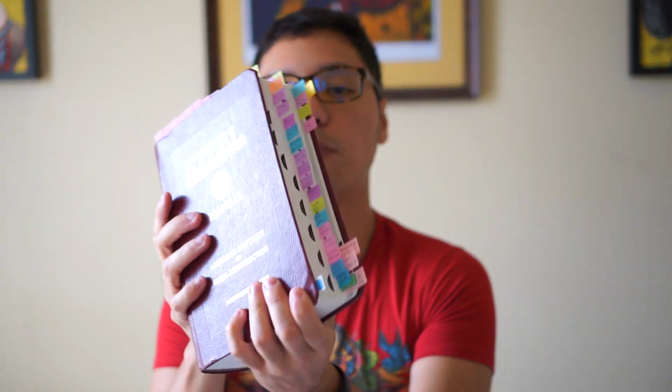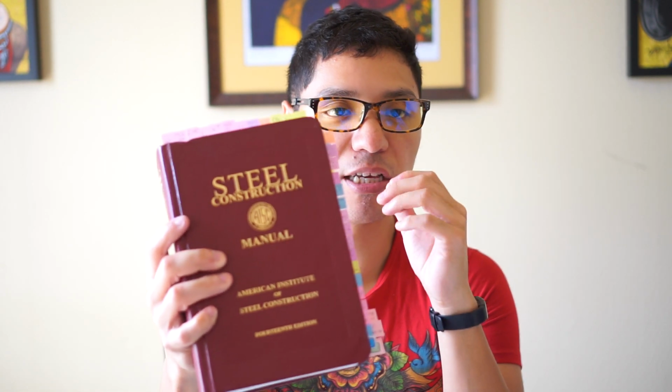So this book is a super useful resource if you know where to find anything. It's a little overwhelming when you start going through it, but once you understand it, it's very clear, and adding tabs really helps a lot.